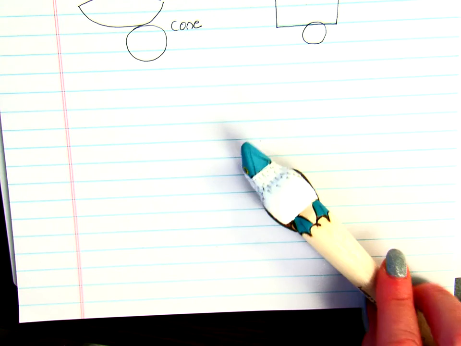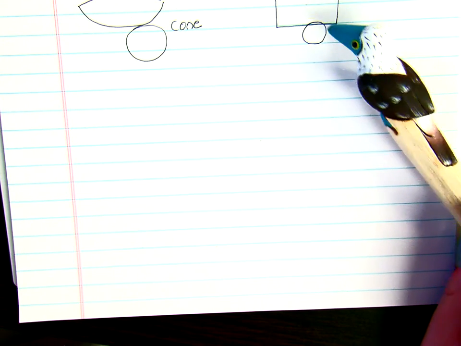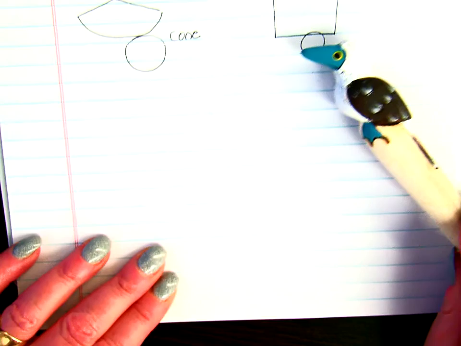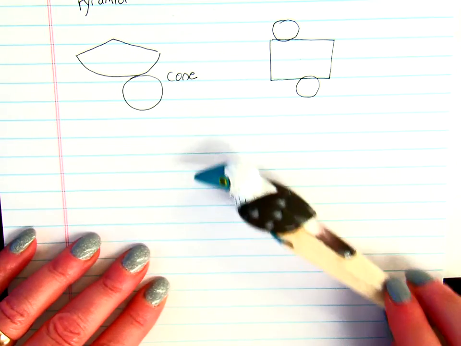Here's the blue-footed booby from Galapagos saying, "Oh, I love these shapes. Look at all of them. That's so good. Oh wait, your fingers, they're so glittery. I like that a lot too."